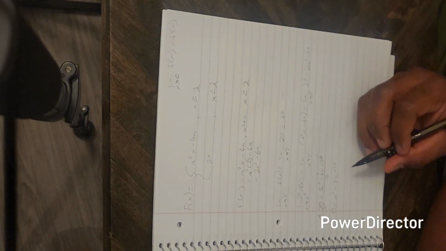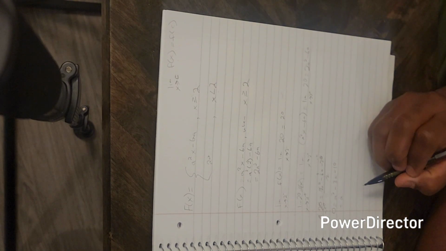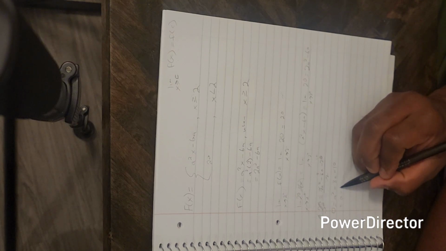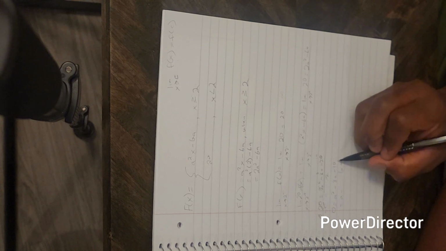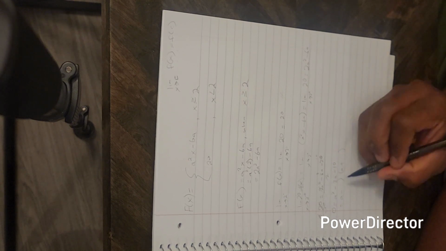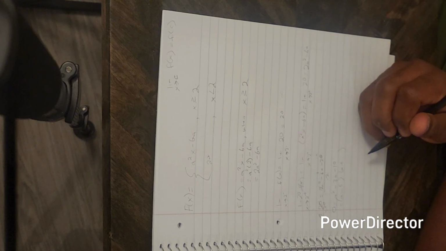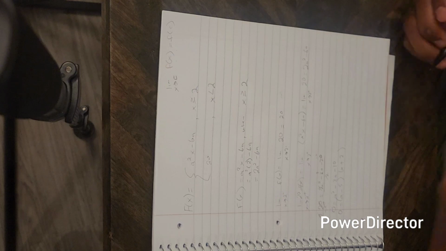So now, simplify this even more, we get a minus 5, a plus 2 equals 0.